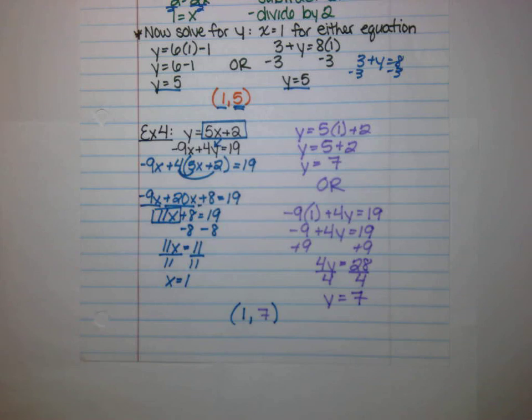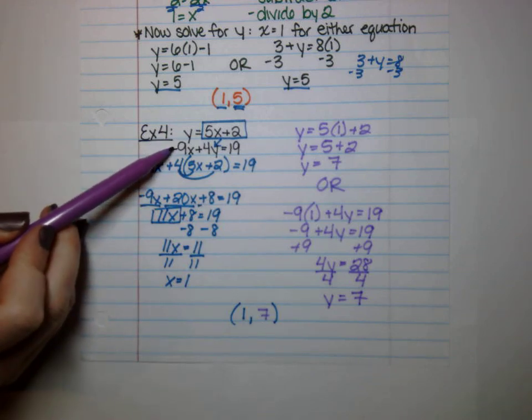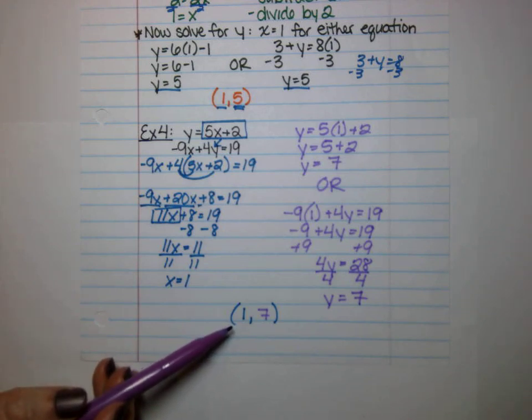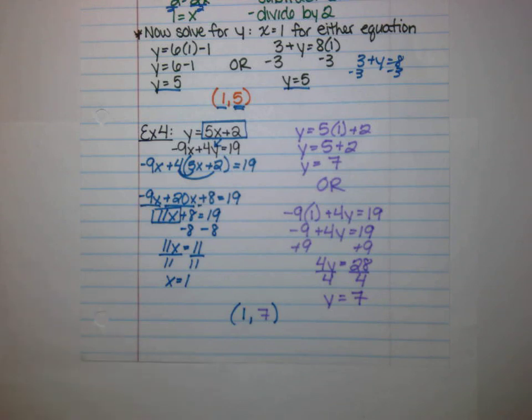Again, your answers are written as ordered pairs, because if I were to graph these two lines, this point, 1, 7, is where those two lines are going to cross each other. So that's your solution.